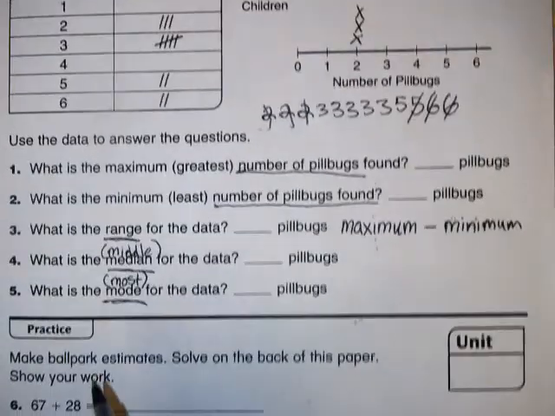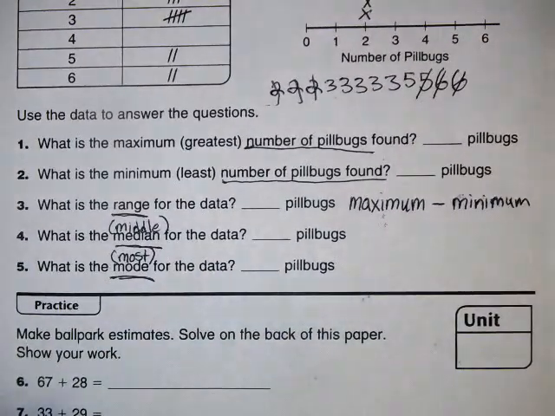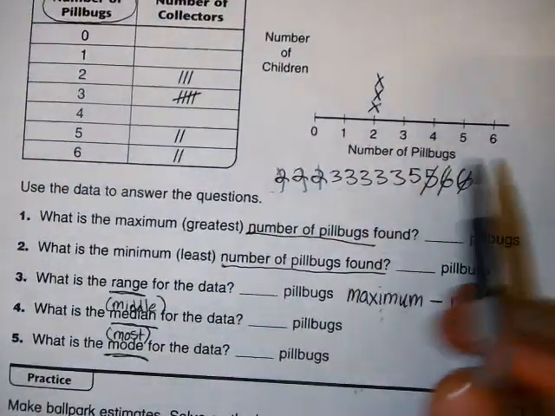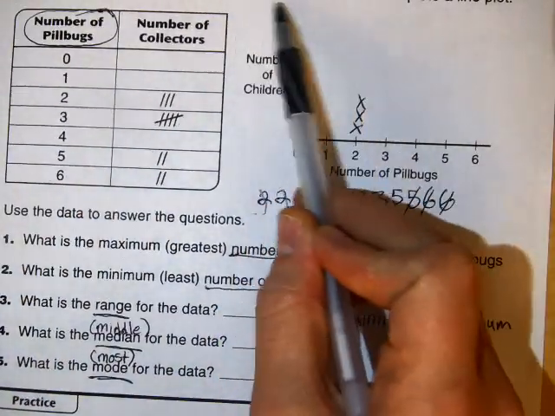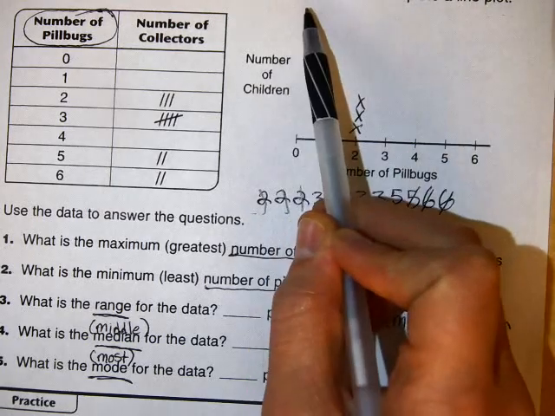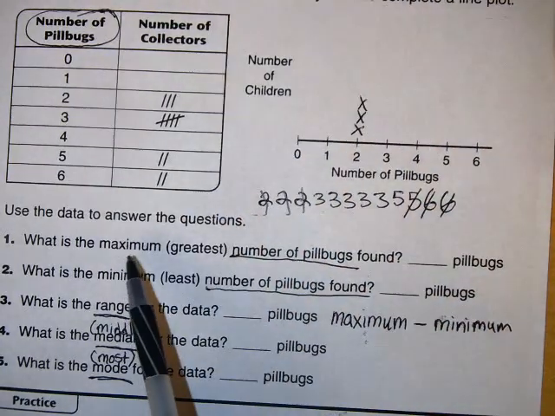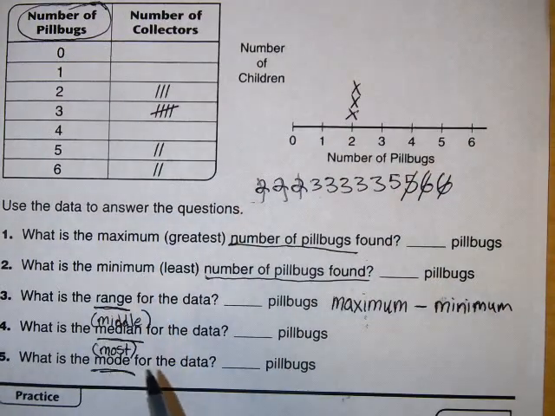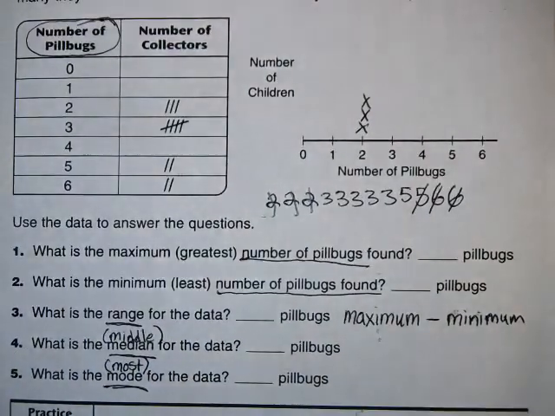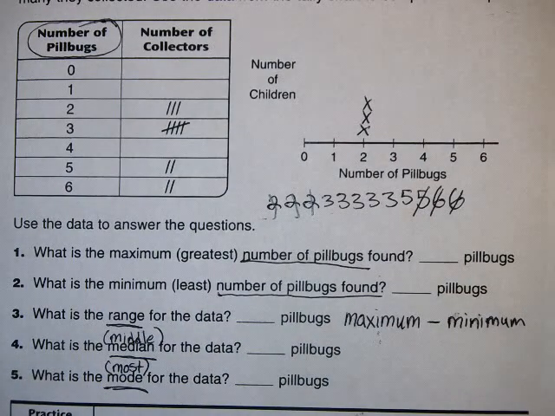Then for the bottom part is just a little practice to make ballpark estimates. Okay, but that is how you do making a line plot with a tally chart. Okay, and then talking about the maximum, minimum, range, median, and mode of data. Okay, question.